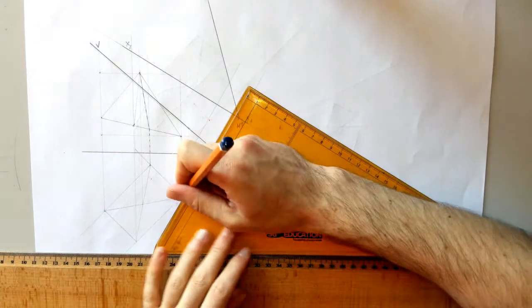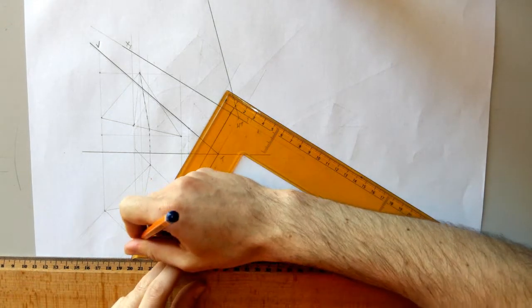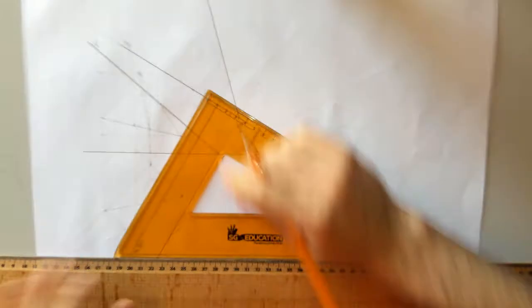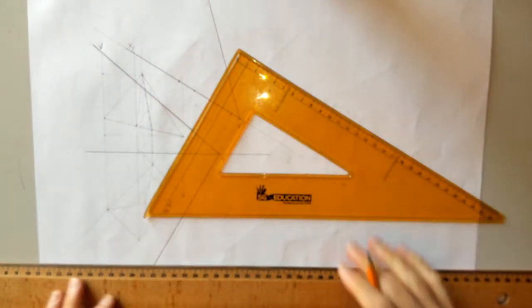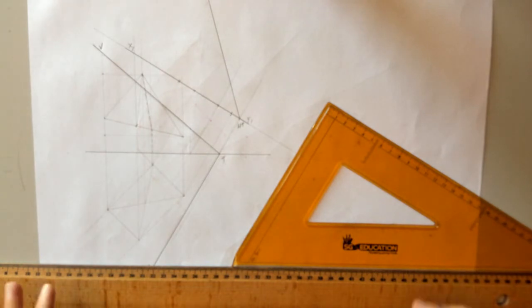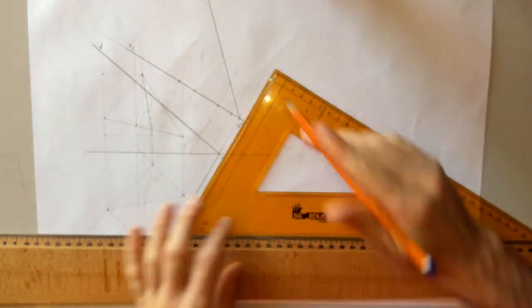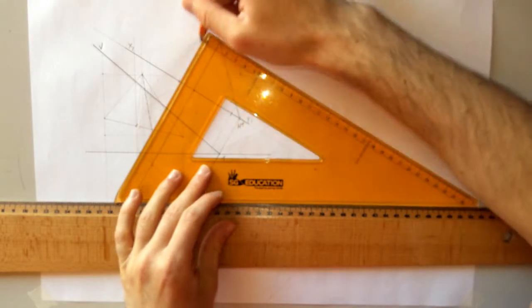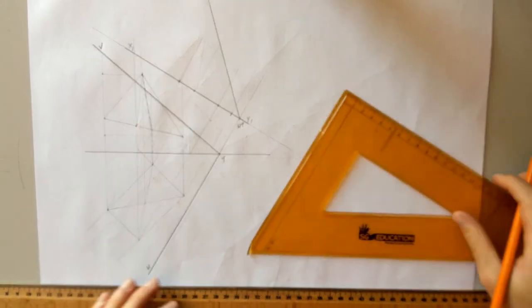So the first points I'm going to have these 4 on the ground here. And they're also then going to be extended up as well to give me these heights here too. So what I'll just do is extend these lines out now. And then get the heights.